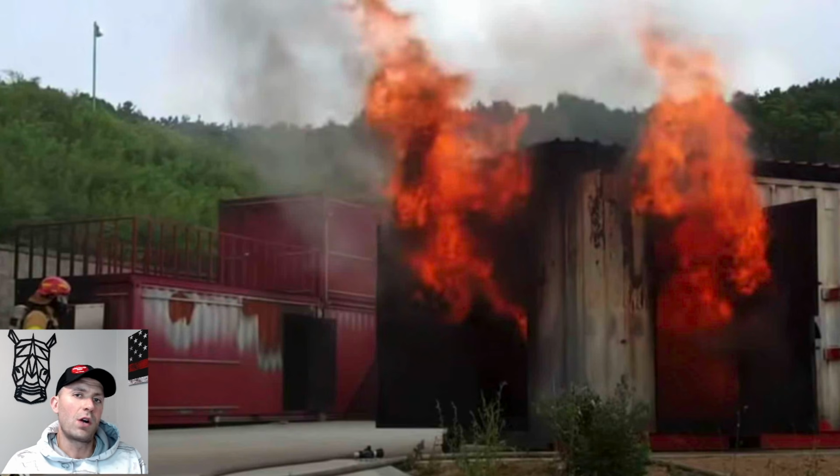Now, we're going to start watching this video of these Korean firefighters going through this burn trailer and doing this demonstration. I'll stop it at certain points and explain what's going on and build an analogy to a real firefighting scenario.